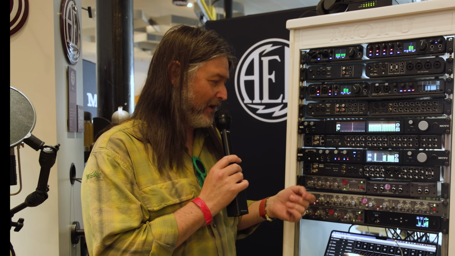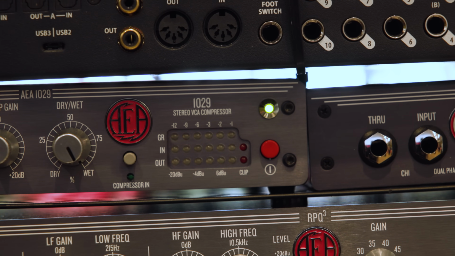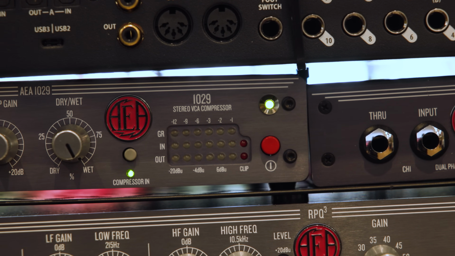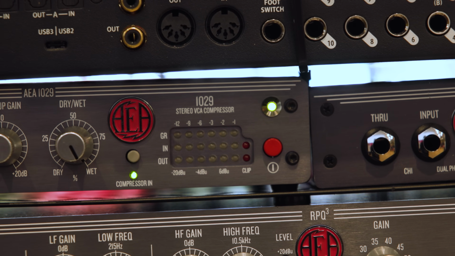because that's continuously variable. You have a bypass button right here, and then here's the meter section with the gain reduction meter, and then an in and an out section on the meter so you can tell that you're not overloading the compressor. So let's go ahead and see what else we can find.